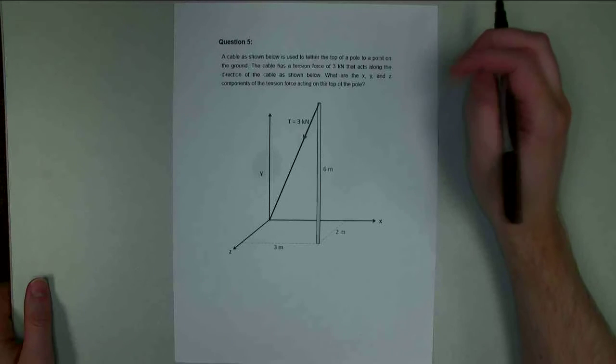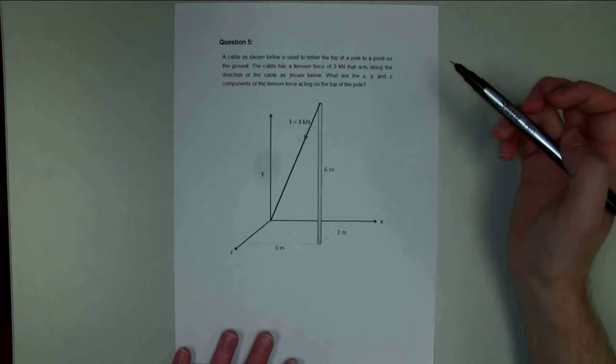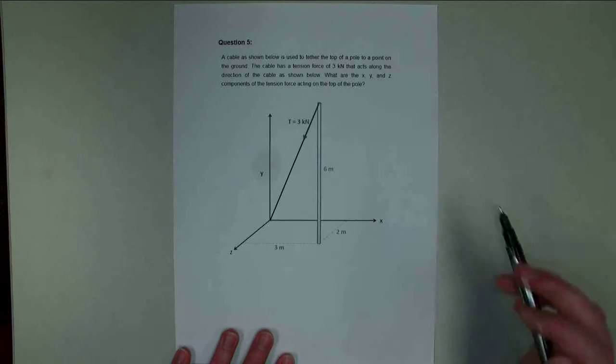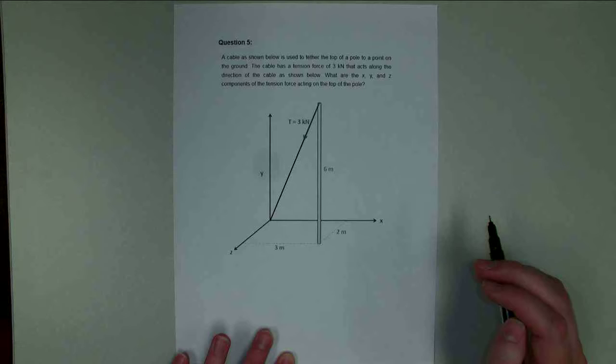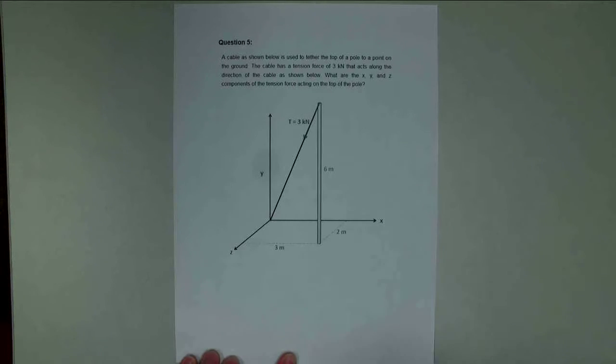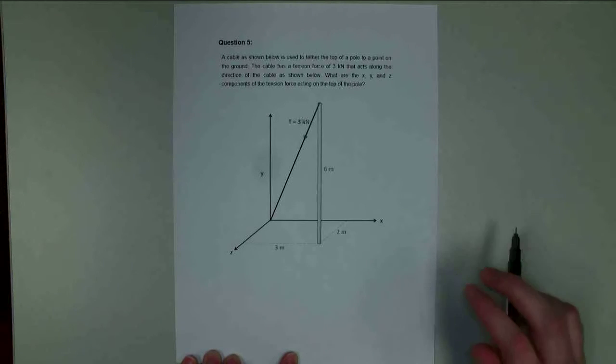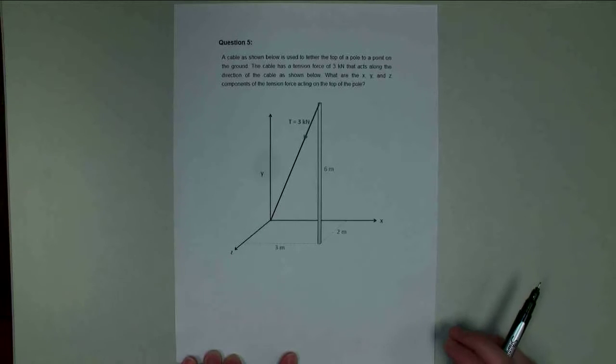Hello, for this video we've got a cable and we've got a tension in a cable and we're asked to break this down into X, Y, and Z components. For this we're going to use the ratio method rather than the standard sines and cosines, just because it's going to be a little bit easier.